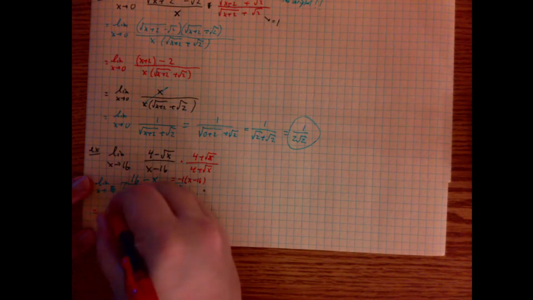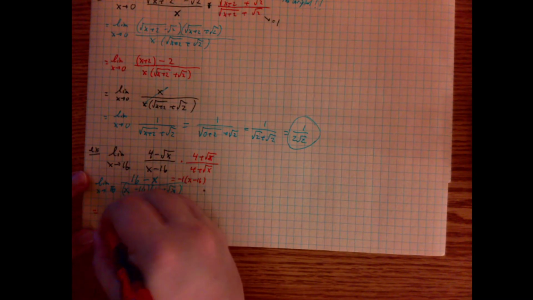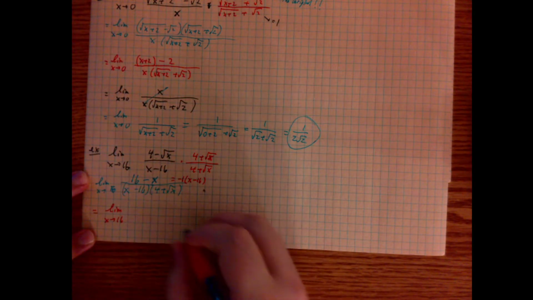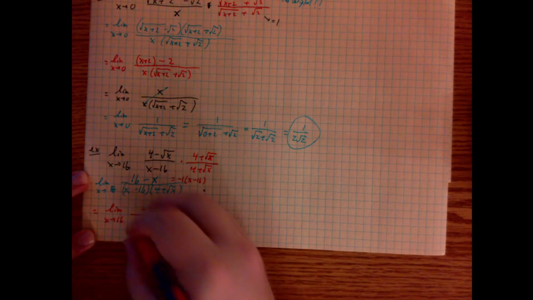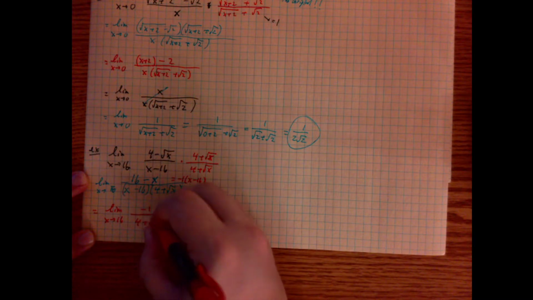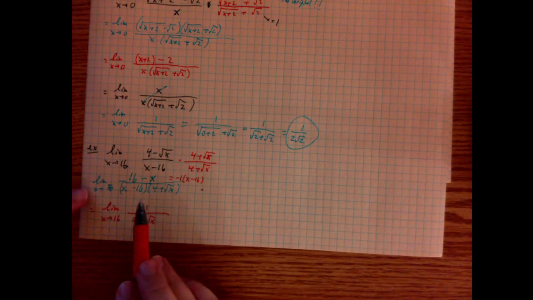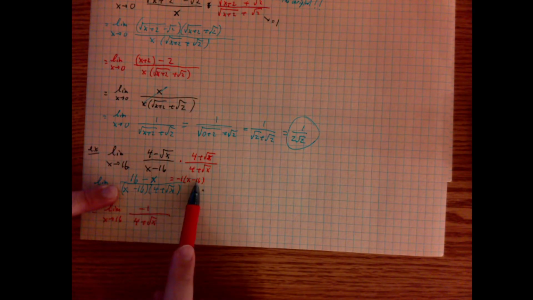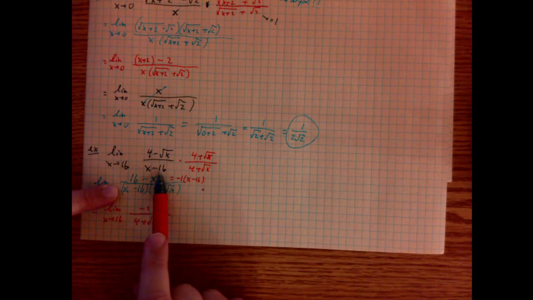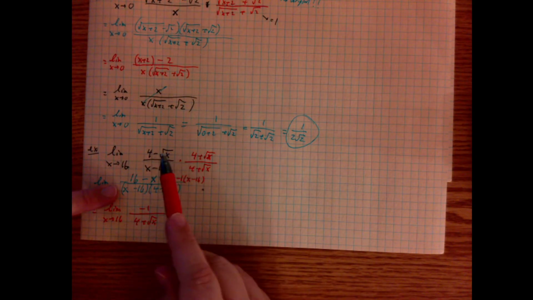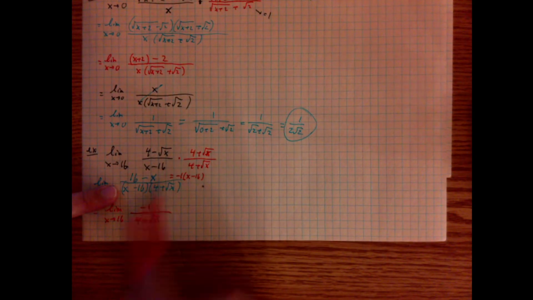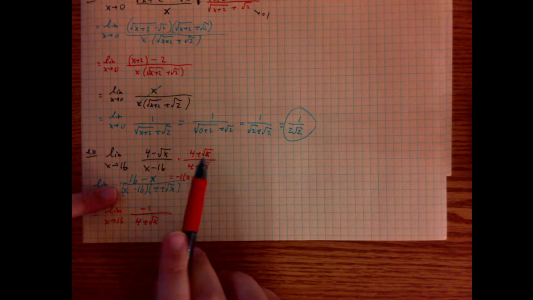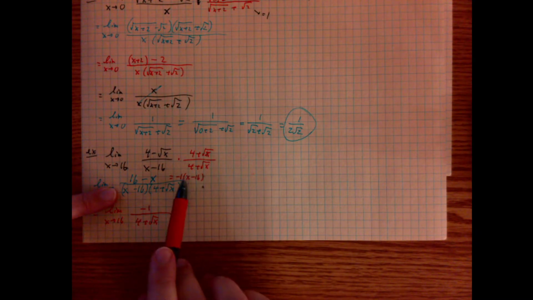So this becomes the limit as x approaches 16 of negative 1 over 4 plus the square root of x. So again, notice, I rewrote it so that I could cancel with the bottom specifically. Because remember, the problem is I can't divide by 0. I don't care what the top is. I care if I divide by 0, because dividing by 0 is not allowed. So I cancel with the bottom by using this negative 1.